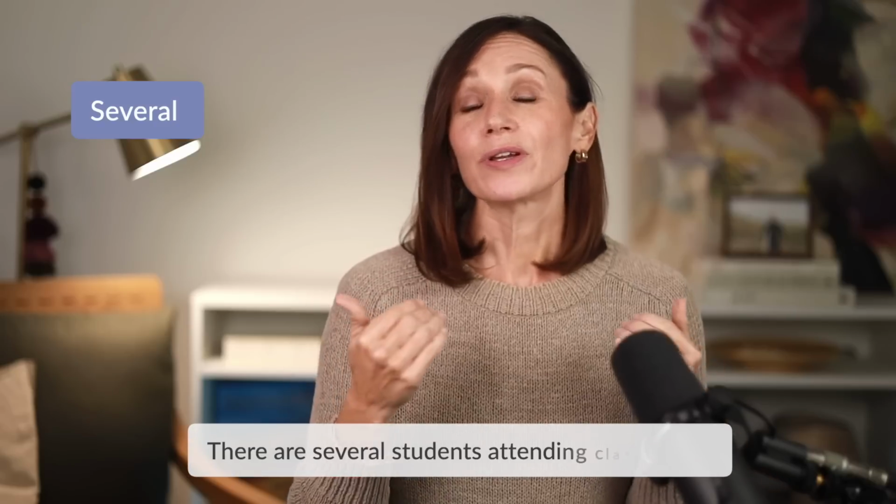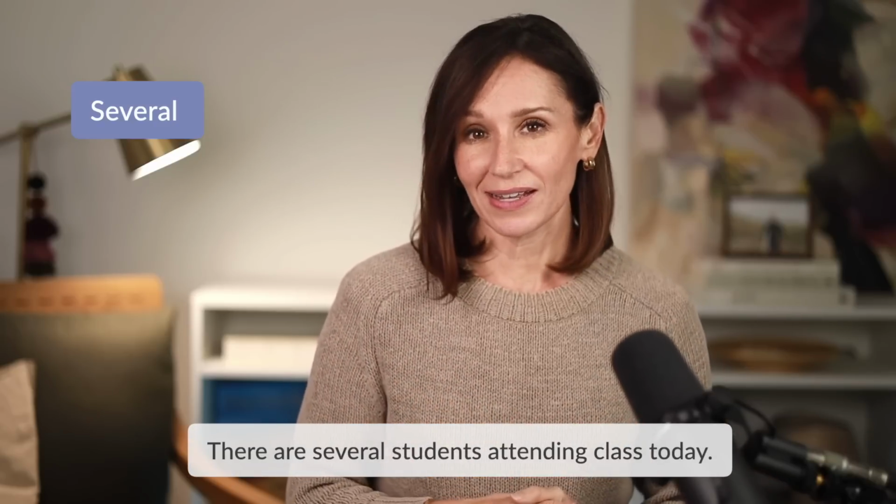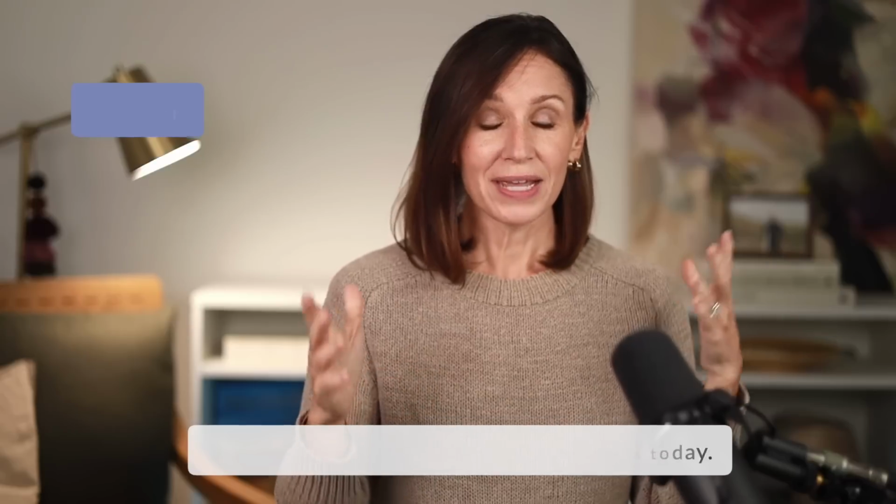And then after a few, we have several, which is more than a few, so more than three to four generally, but not many. So it's kind of this vague number of something between three to seven. For example, there are several students attending class today. If I say that, in my mind, I'm kind of imagining some number between three and seven.